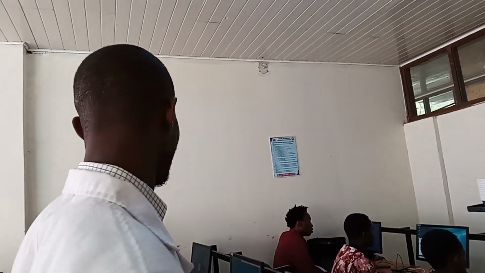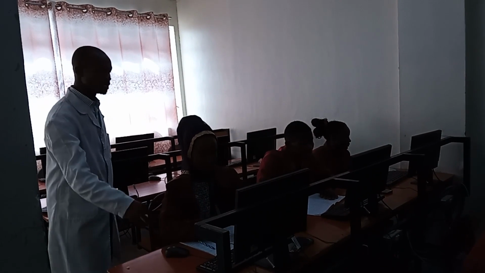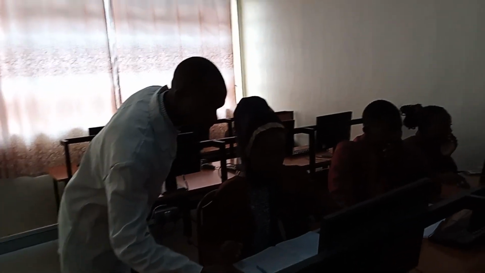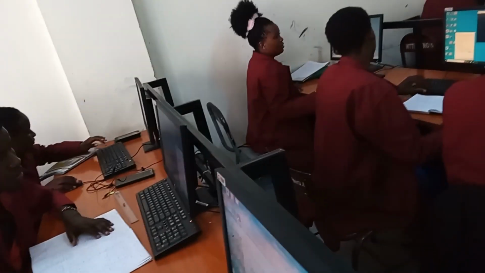Anybody who's having a challenge, type CMD, then press enter. Then minimize and copy here. Copy the path from properties. First copy, Control C.